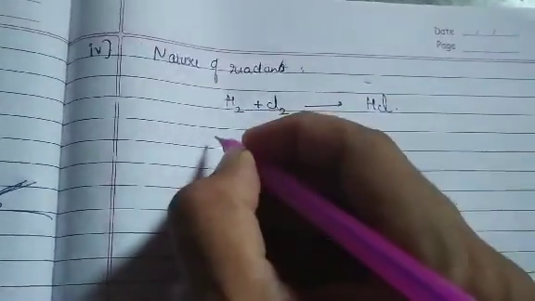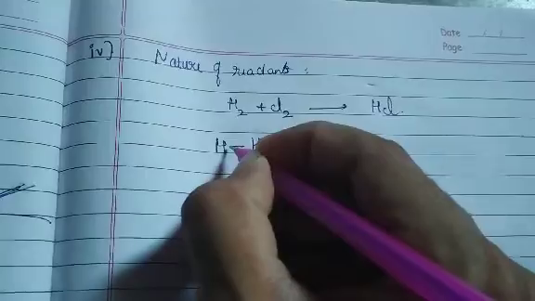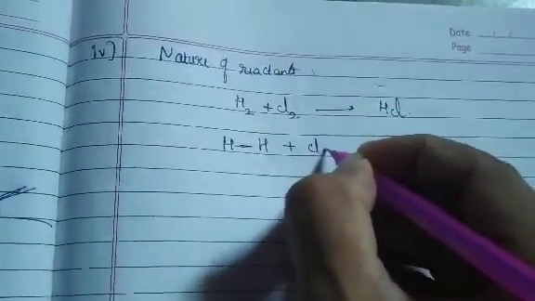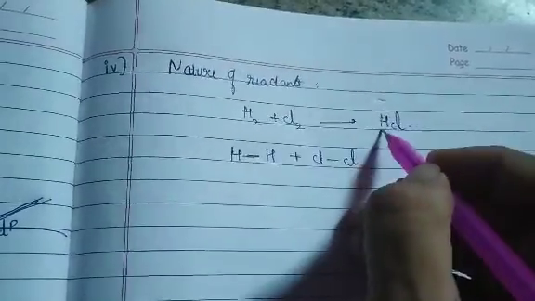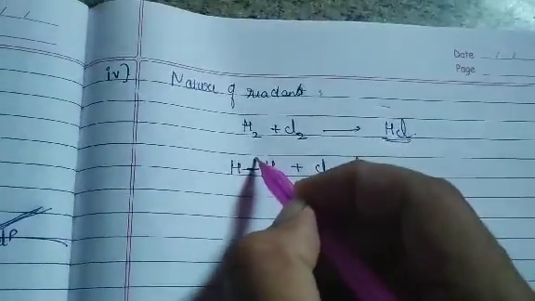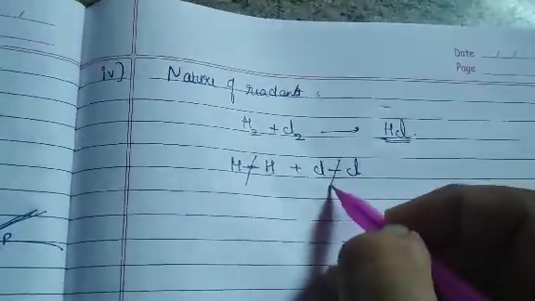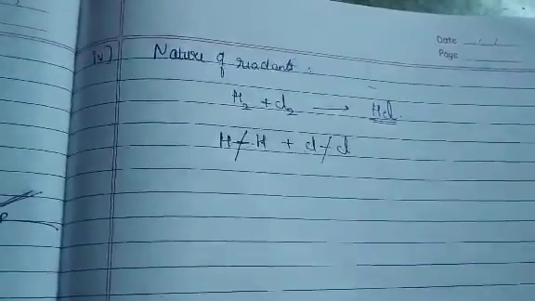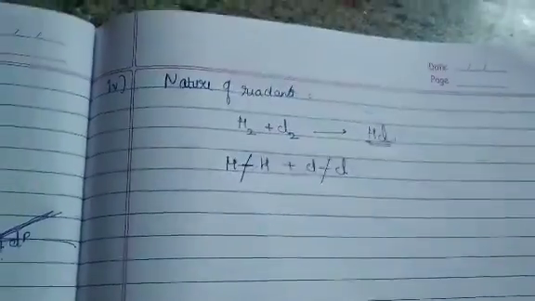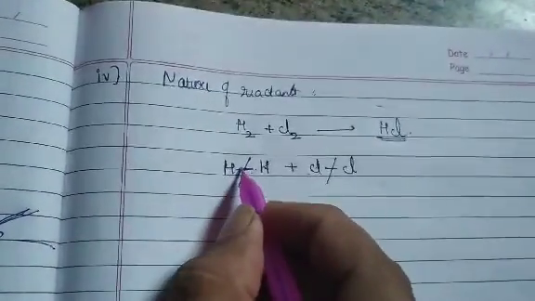That means the H-H bond is existing. Similarly, in the Cl2 molecule, a bond is existing. So in order to give HCl, what should happen? This bond should break, this bond should break, and a new bond has to form between H and Cl. So now our overall reaction depends upon this bond.